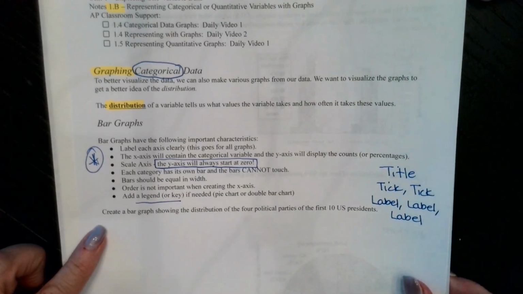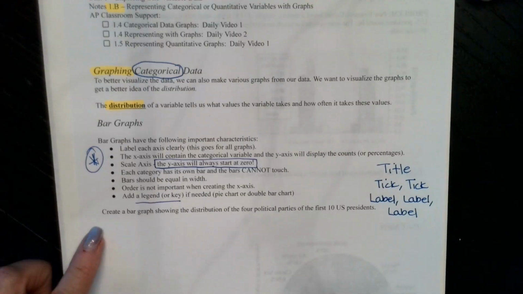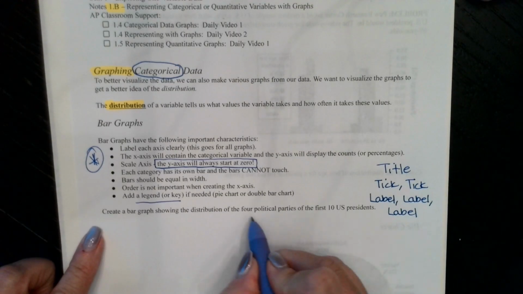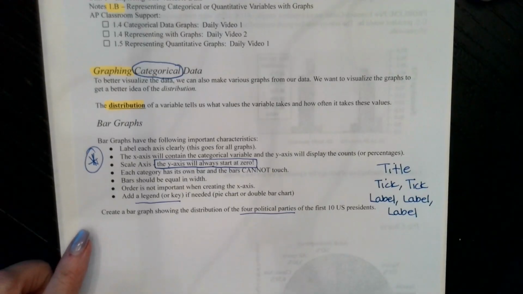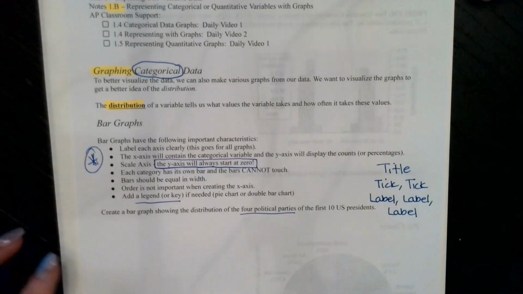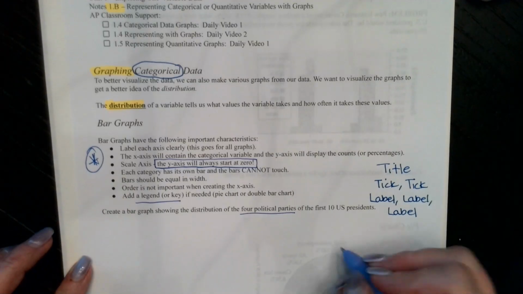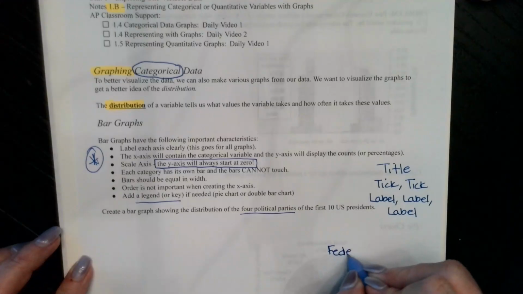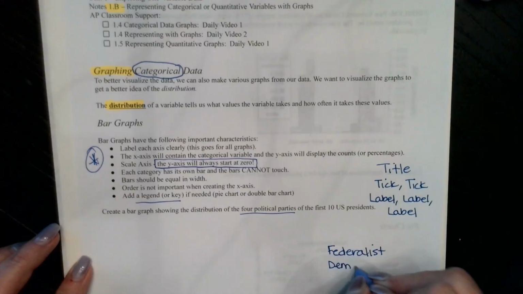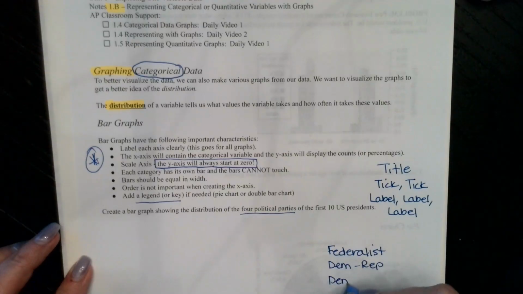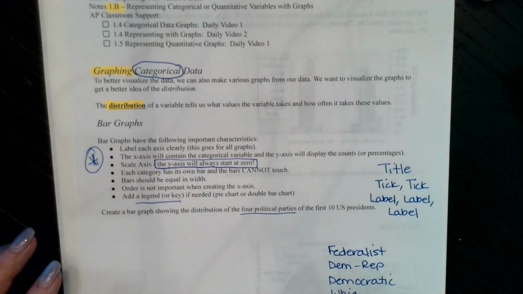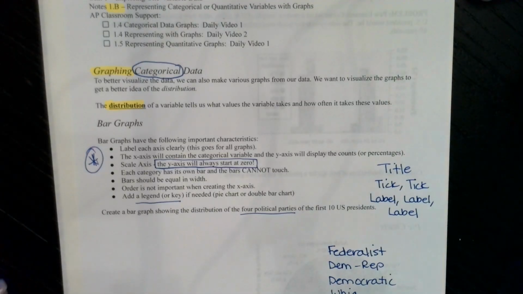And so let's just go do this. So we're going to use the data that we had in lesson 1 of our 4 political parties. So we had our 4 political parties, and if you want to flip back to your notes, we had the Federalist Party, and then we had the Democrat-Republican Party. We had just the Democratic Party. And then we had the Whig Party. So these were the data values that we had on that last chart.